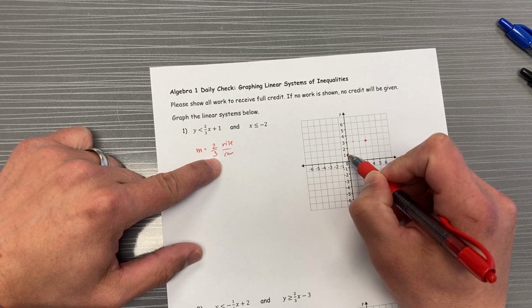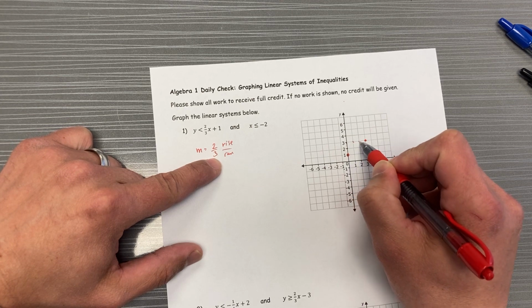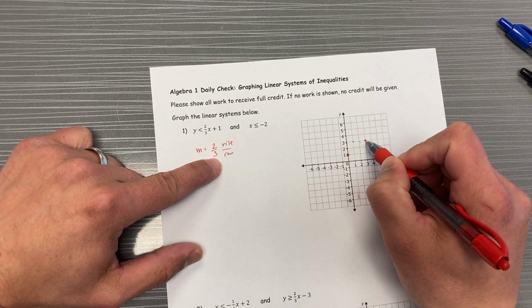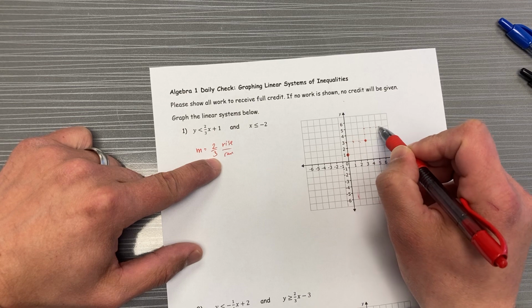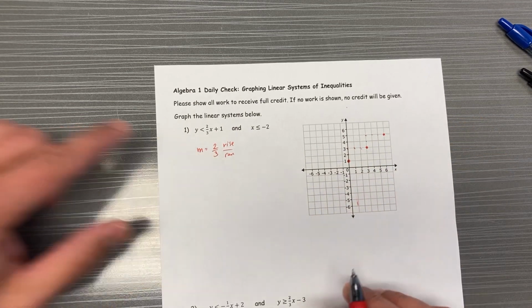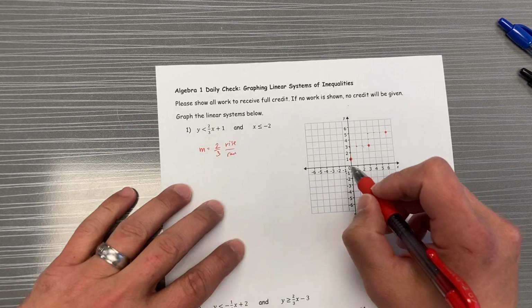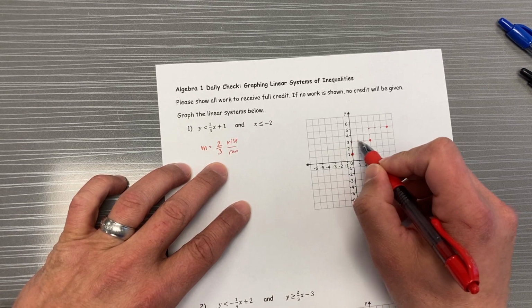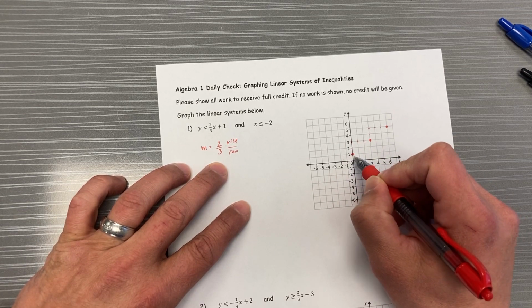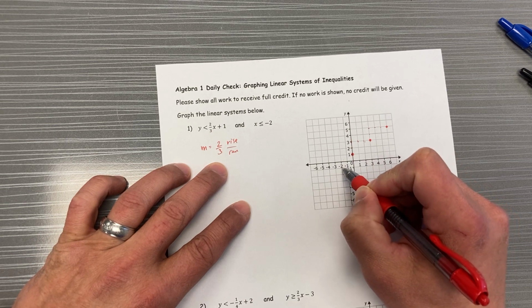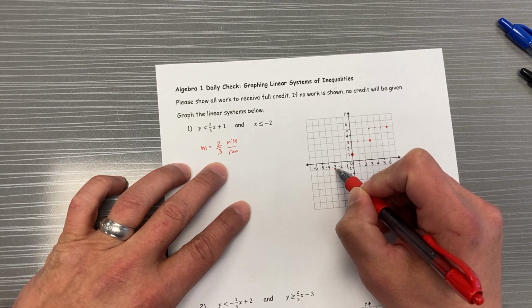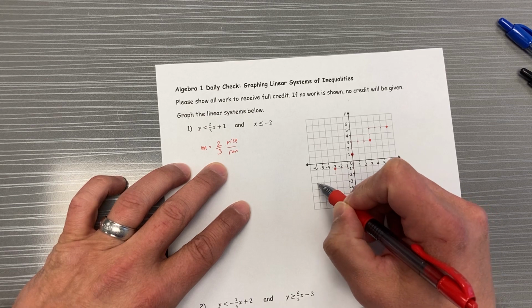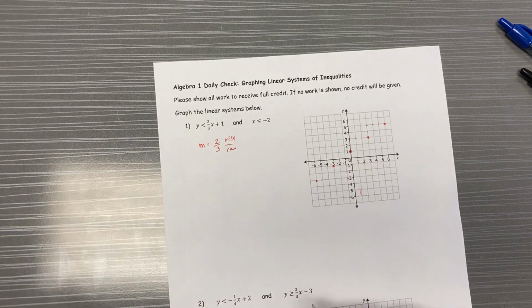Okay, so up 1, 2, and then 1, 2, 3. You can do it again if you want. 1, 2, 1, 2, 3. Okay. And then you can also go backwards, okay? So instead of going up 2 and then right 3, we can go down 2, 1, 2, left 3, 1, 2, 3. Same thing, down 2, left 3. So it's good to know just how to go backwards.